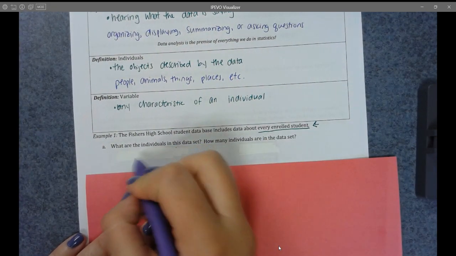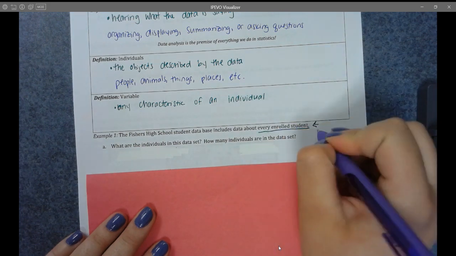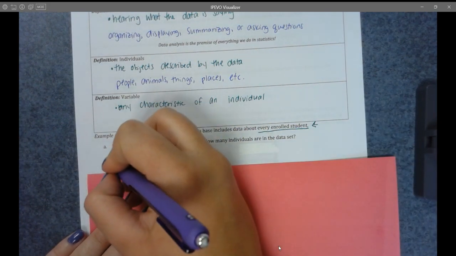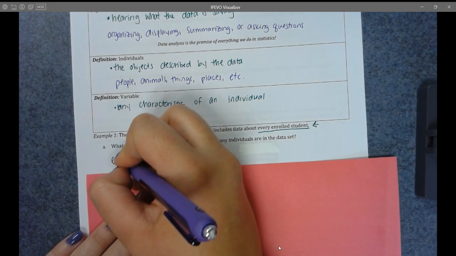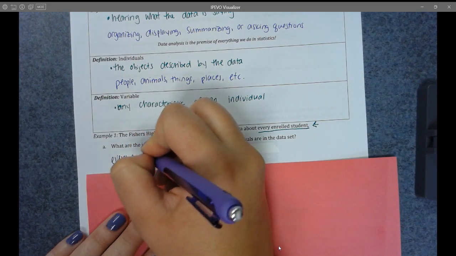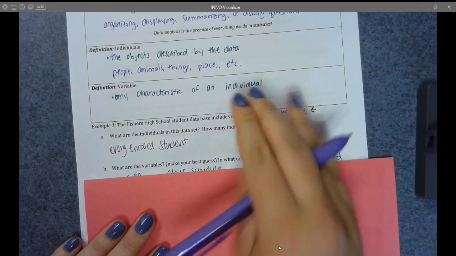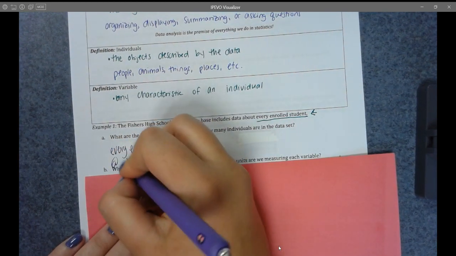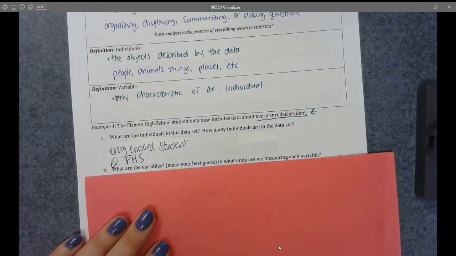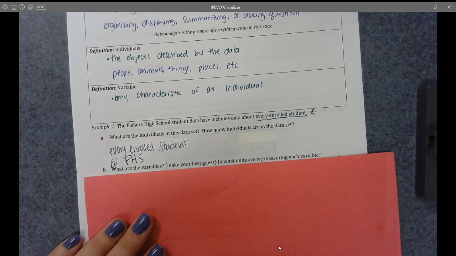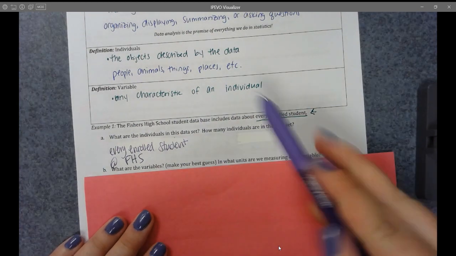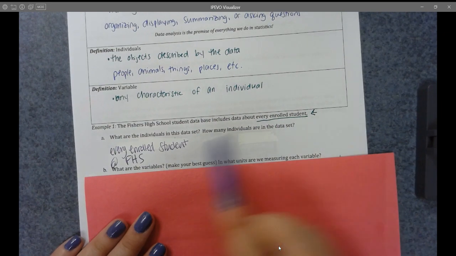The individuals are every enrolled student at Fishers High School. It's not every student, it's every enrolled student. So a good rule of thumb is to mimic the wording of the question in your answer.